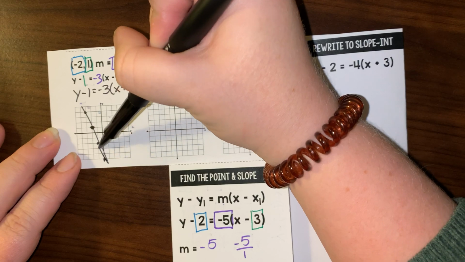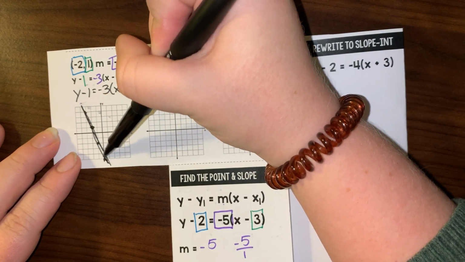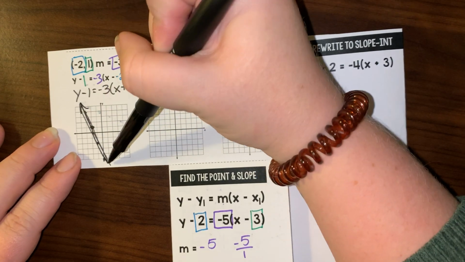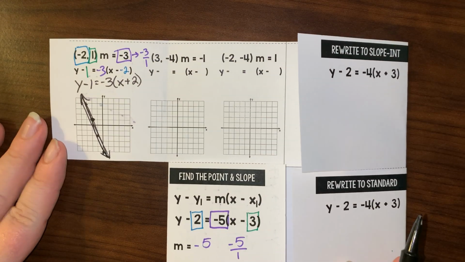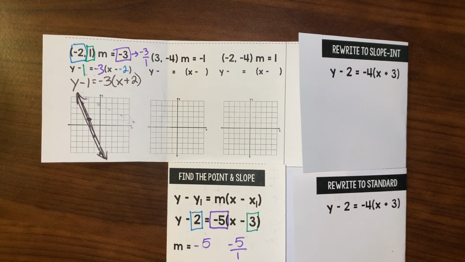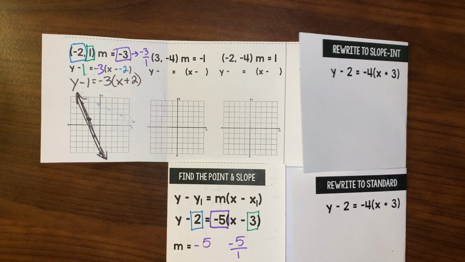Ooh, make your lines better than that. That was ugly. Yeah, it's a hot mess express. But please use a ruler. Do as I say, not as I do.